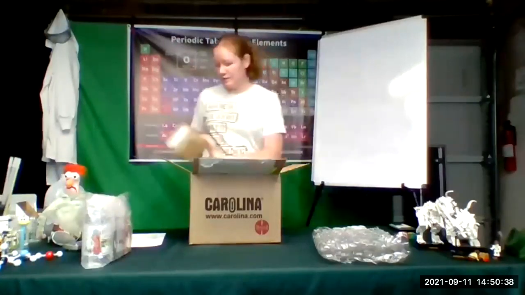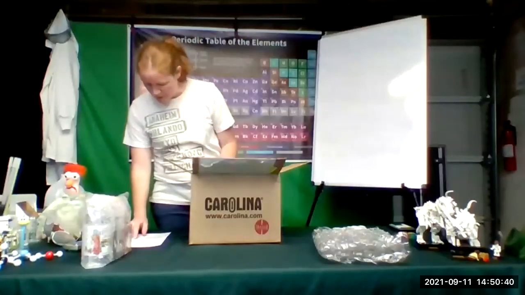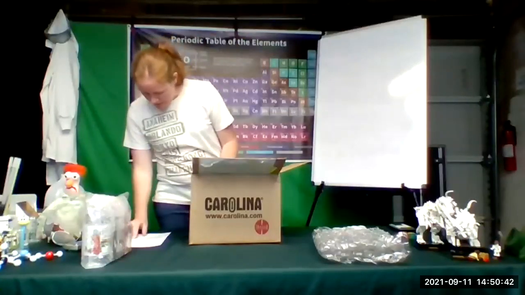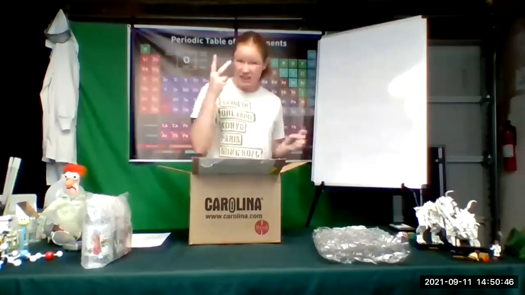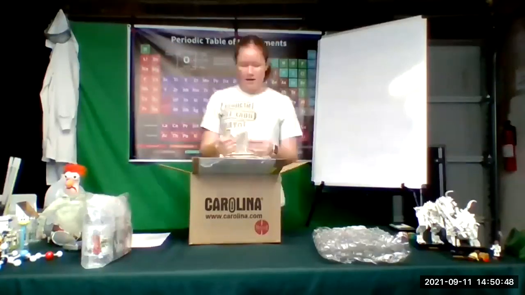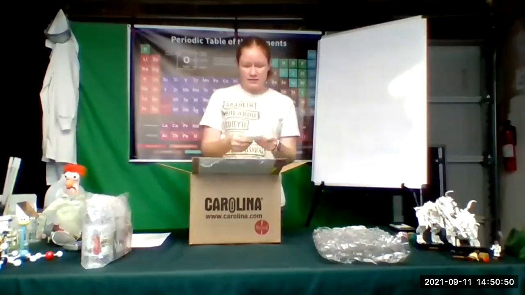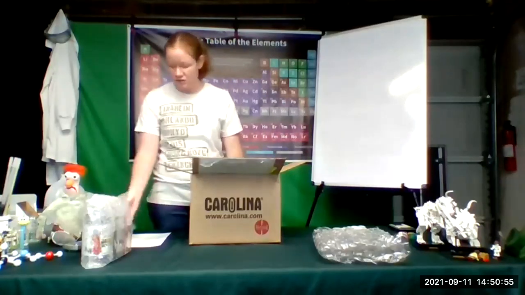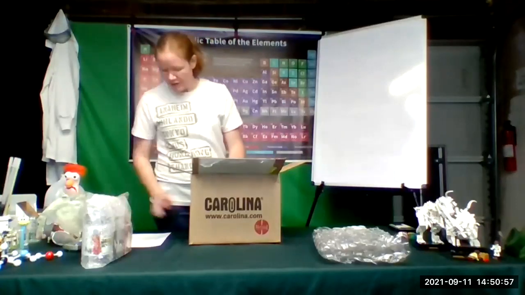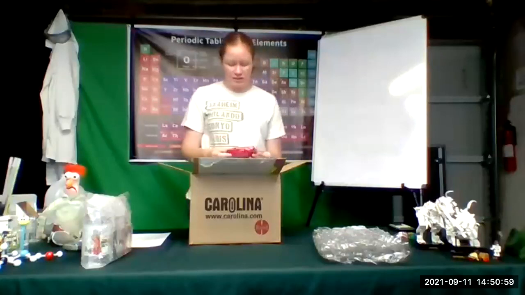Okay, let's see here. This one says separation of a mixture. So that's going to be for our separation of a mixture experiment that I have scheduled for week 6, our second experiment. This little syringe here is labeled determination of acetic acid concentration. We're going to do that at the end of the semester for our titration.